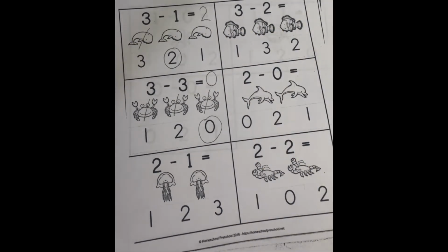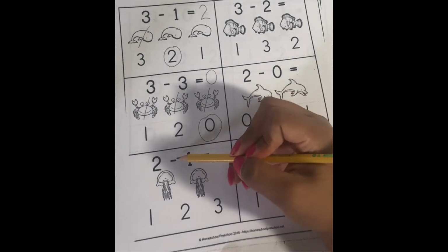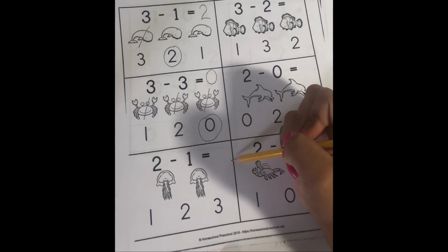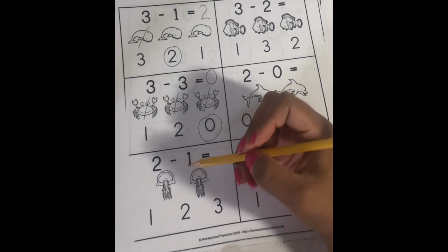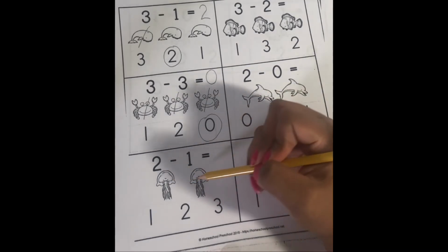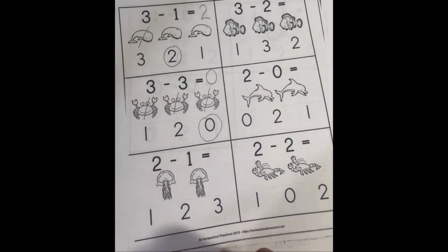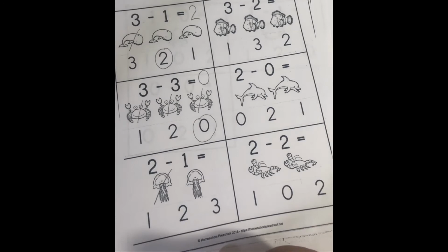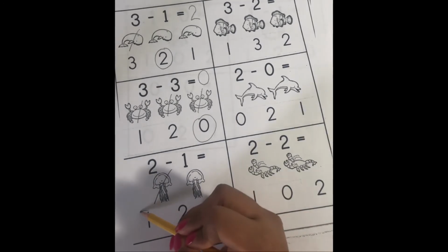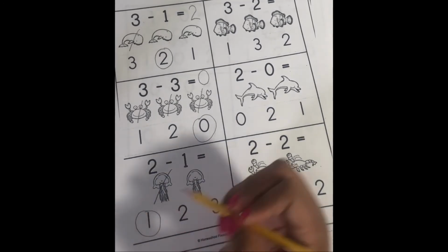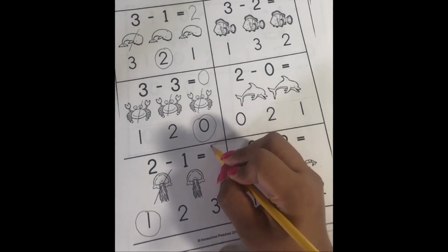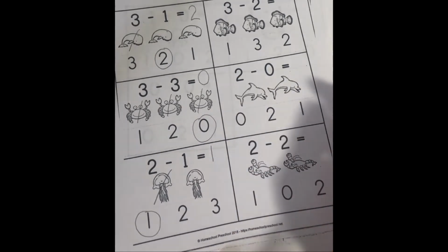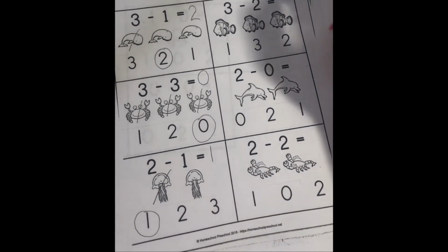Okay, now let's move on to our next one. We have 2 minus 1 equals, they didn't give us the answer, so how many jellyfish did they give you? 1, 2. So they want us to take away 1. I took away 1. How many do you have left? 1. You're right. So let's go ahead and circle number 1 and put the number 1 up here.